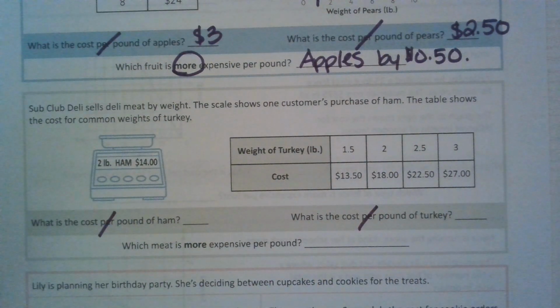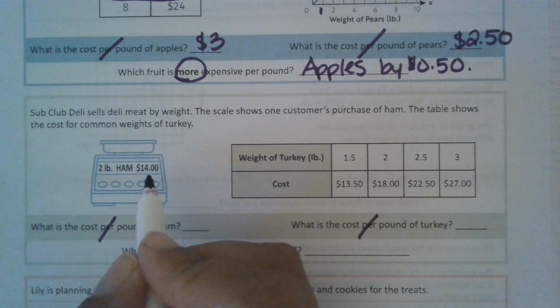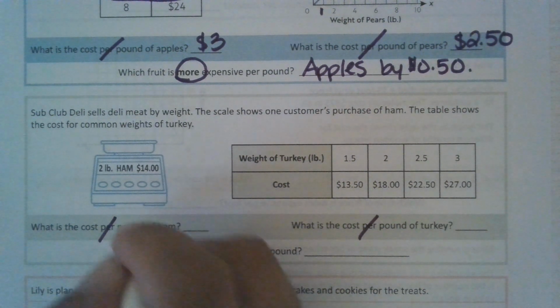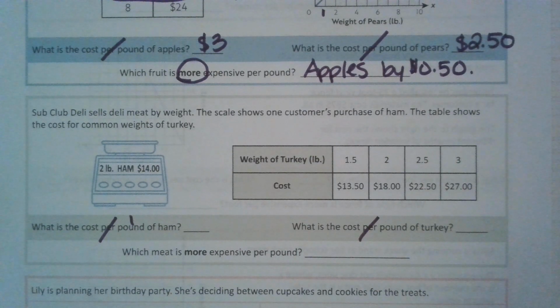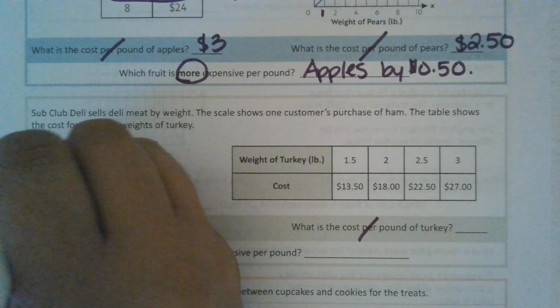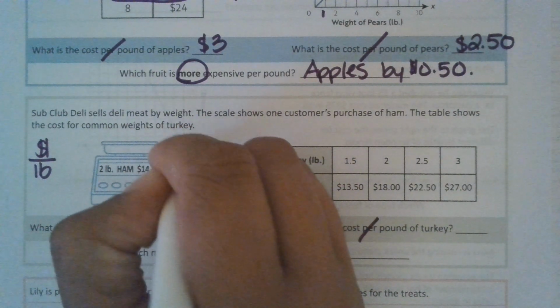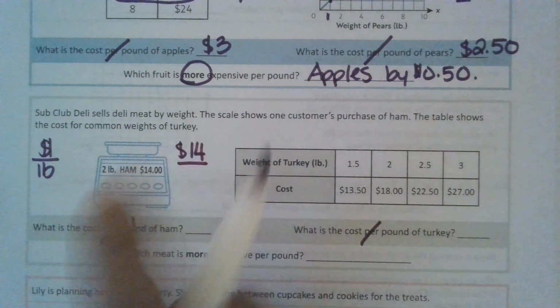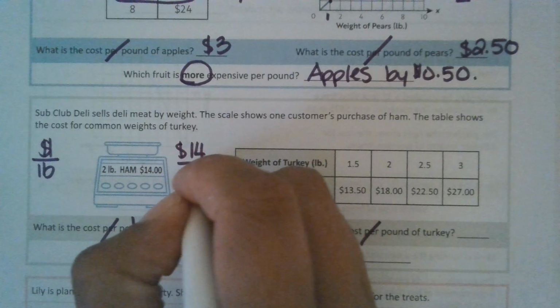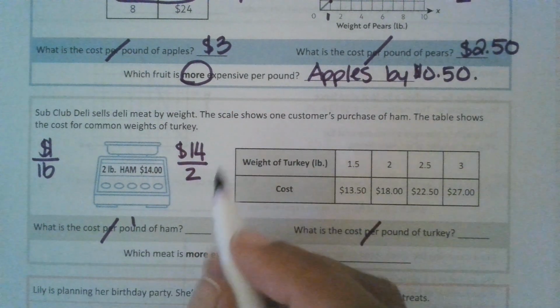Now, being that this is 2 pounds, it costs $14. I want to know per 1 pound, meaning cost per pound. So that means your cost is $14 per 2 pounds of that. But I only want to know 1 pound. So 14 divided by 2 gives you 7.